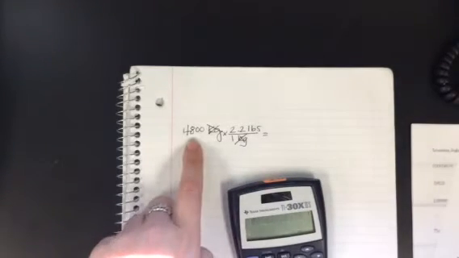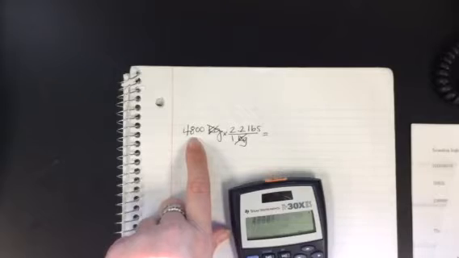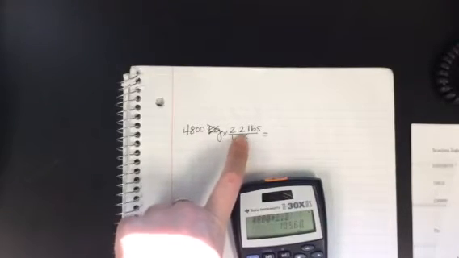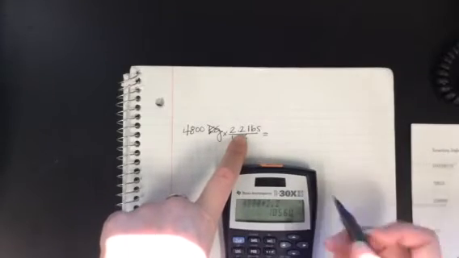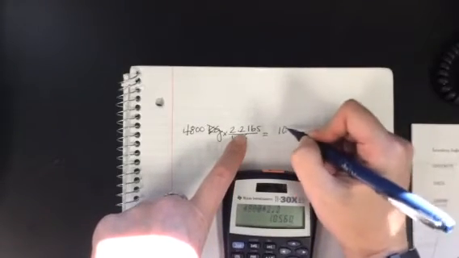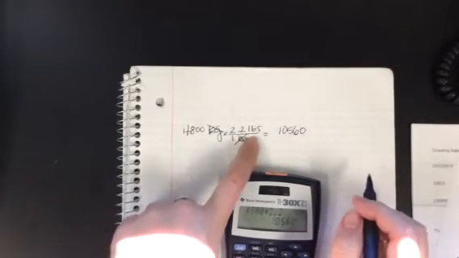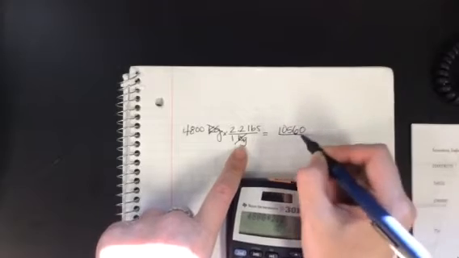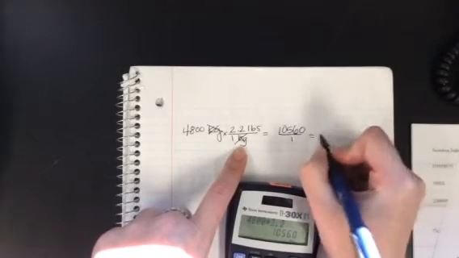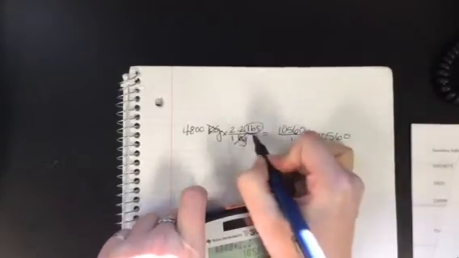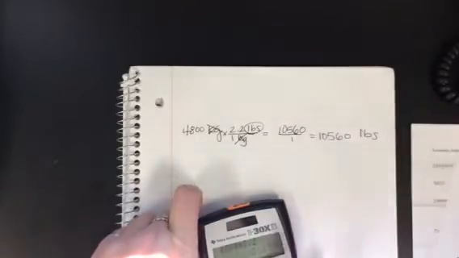Now to get my answer, I'm going to multiply across the top. So I take 4,800 times 2.2 equals 10,560. And then we divide by everything that's on the bottom. If we had more than one number, we'd multiply across. In this case, it's just 1. So that means that our answer is 10,560. The unit that didn't cancel is pounds, LBS.